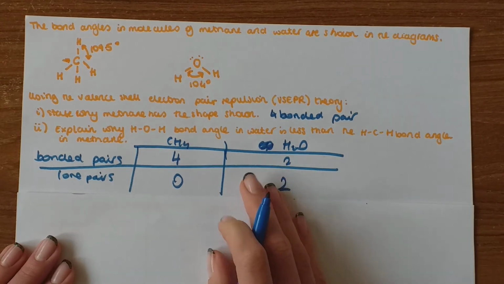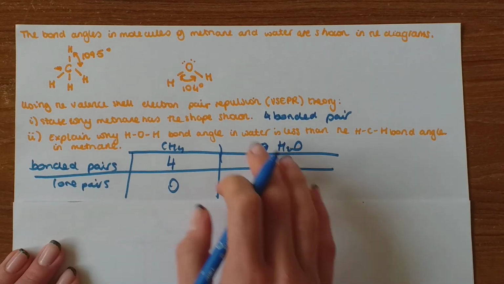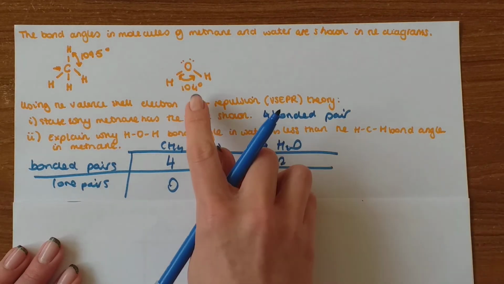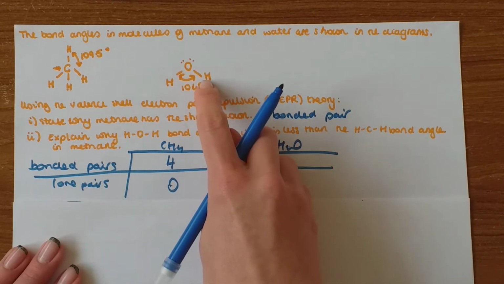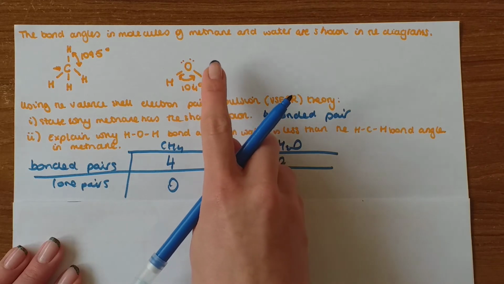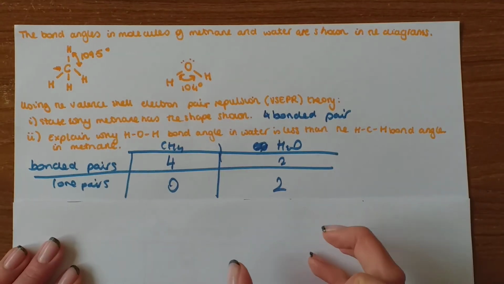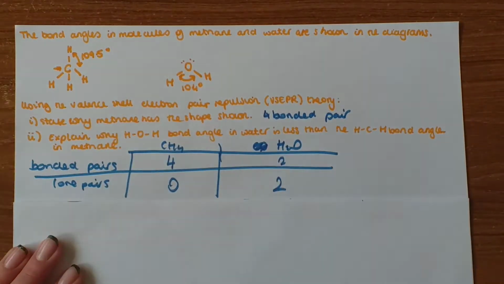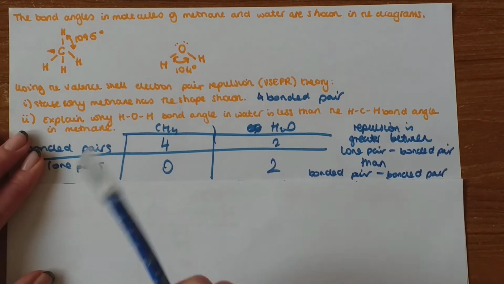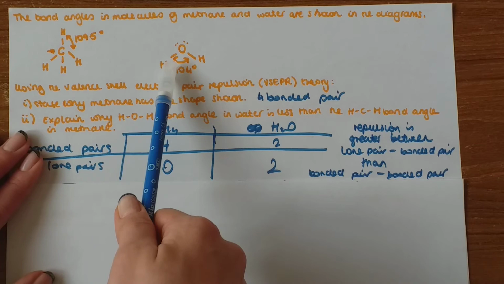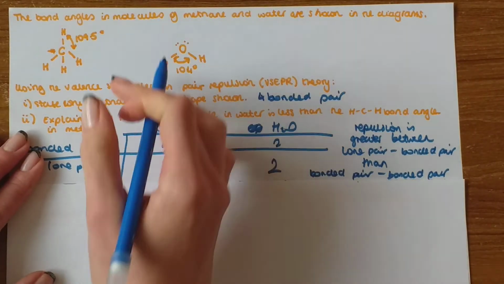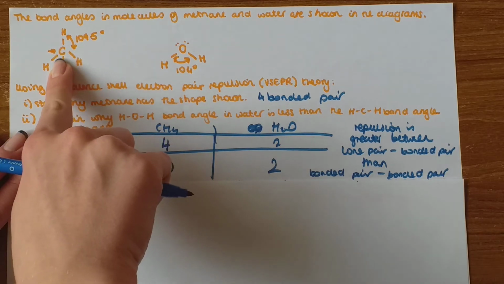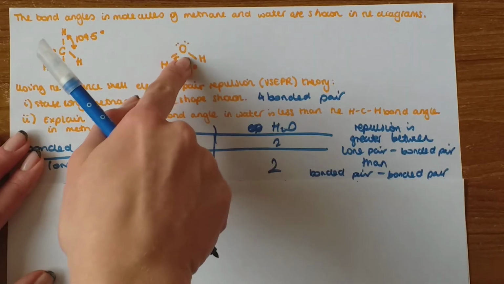This is why the bond angle is going to be less than that in methane for water, because the repulsion between lone pairs and bonded pairs is greater than that between bonded pairs and bonded pairs. As you can see, the angle here between these is smaller than this one because the repulsion between this and this is smaller than the repulsion between this and this.